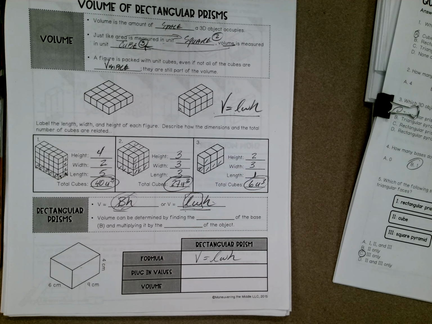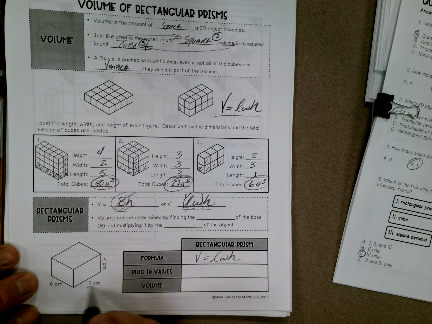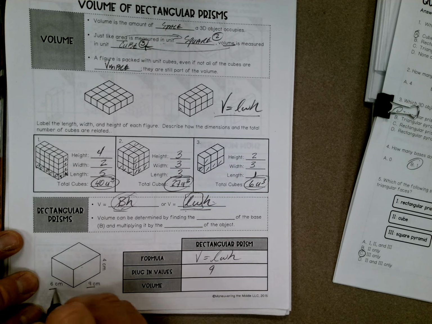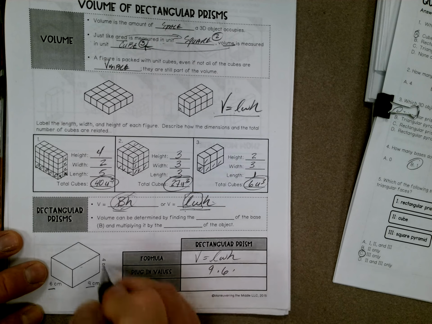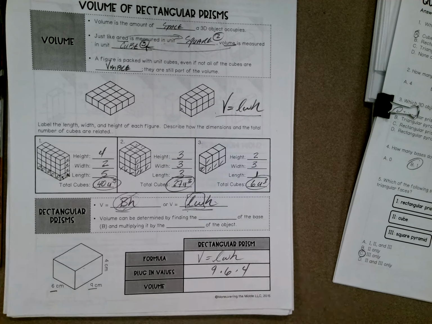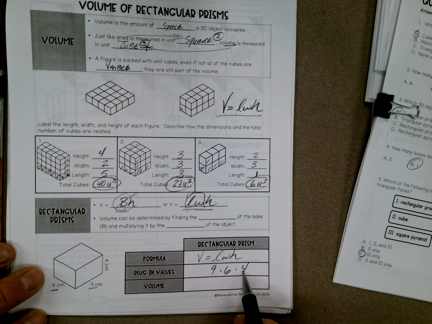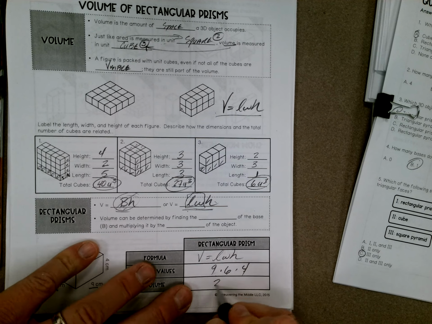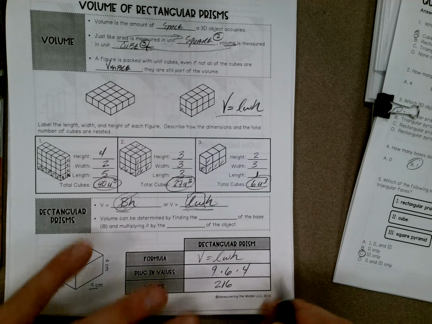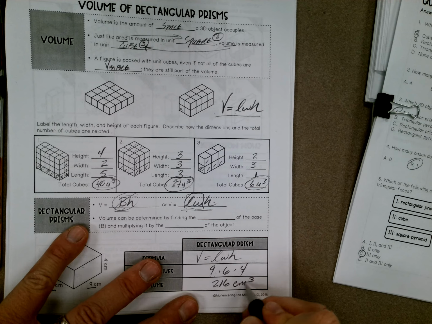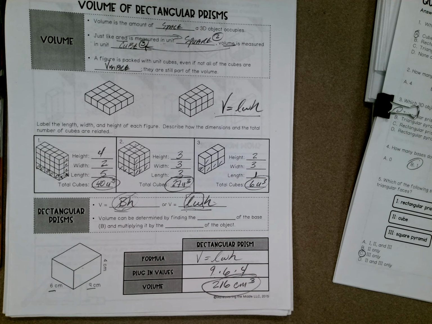Formula: volume equals length times width times height. Plug in your values. We've done this before. Length, 9. Width, 6, times the height of 4. Right? 9 times 6 is 54. 54 times 4, I'll help you out, is 216, and that's in centimeters, cubic centimeters, okay?